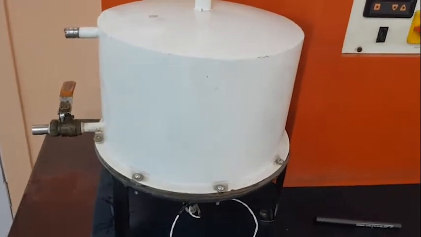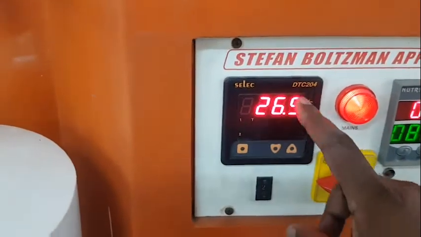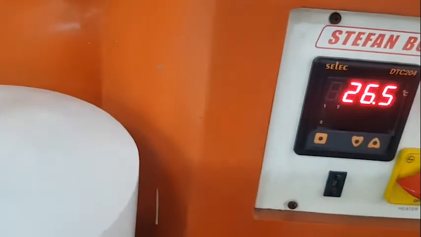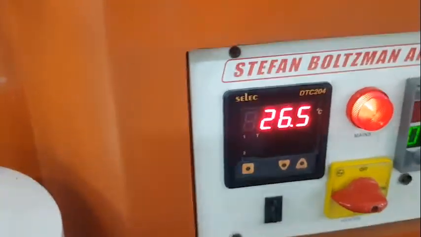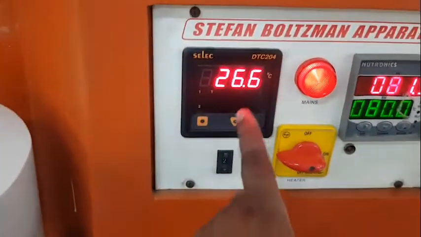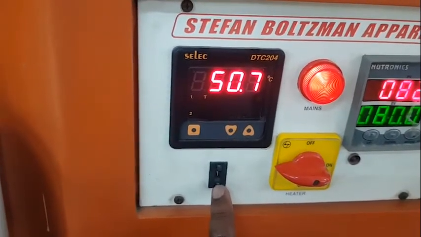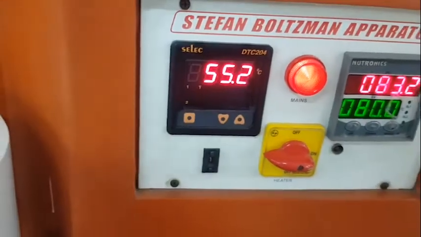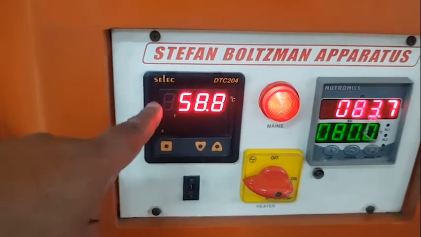For finding that dT/dτ, we have a temperature reading here. You can see the temperature goes on increasing with time. I have just started this experiment. As the water heats the hemisphere, it starts emitting, and the temperature of this disc goes on increasing. You can see here it has 51, 52, 53. It goes on increasing.